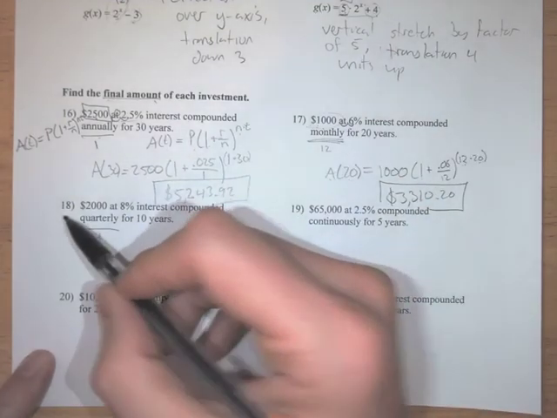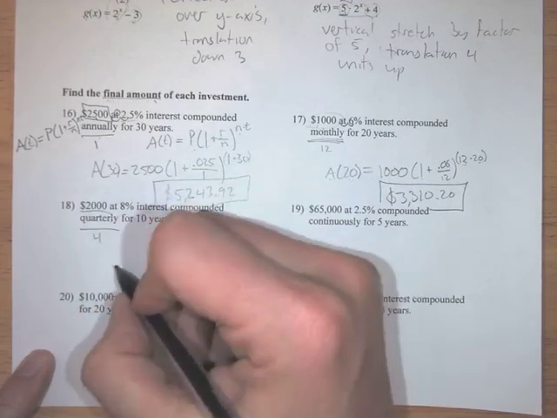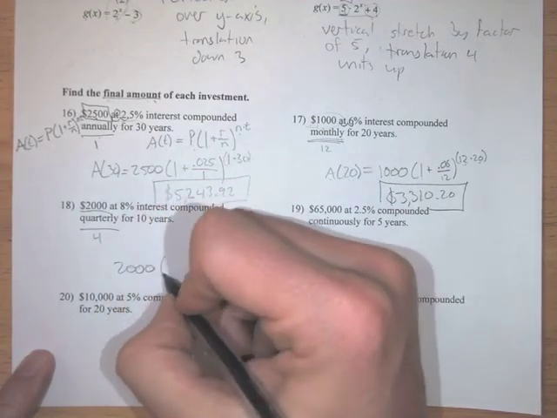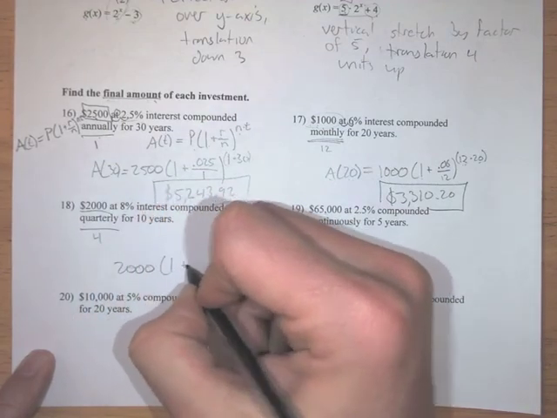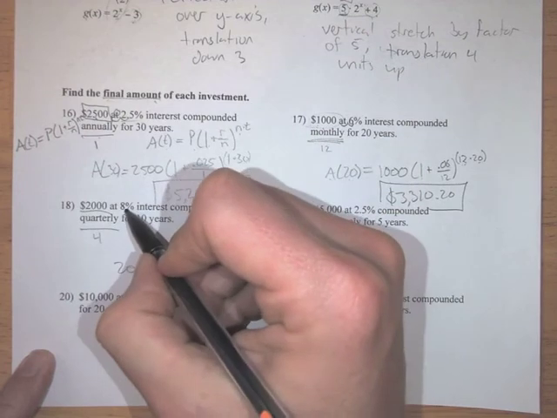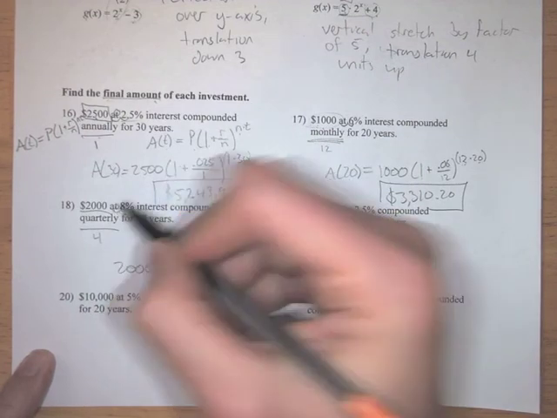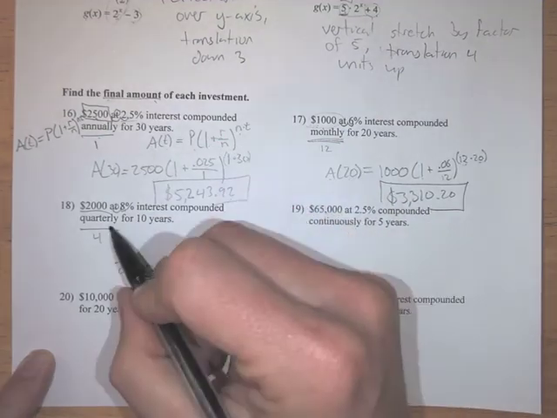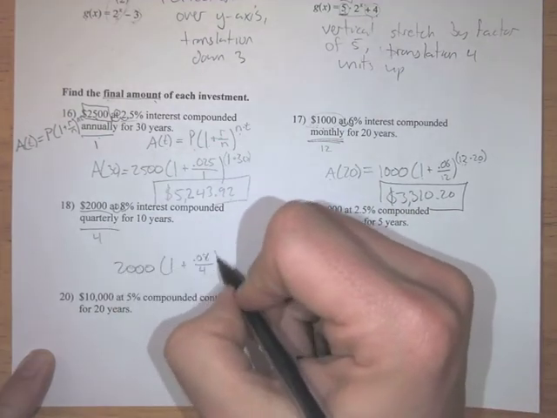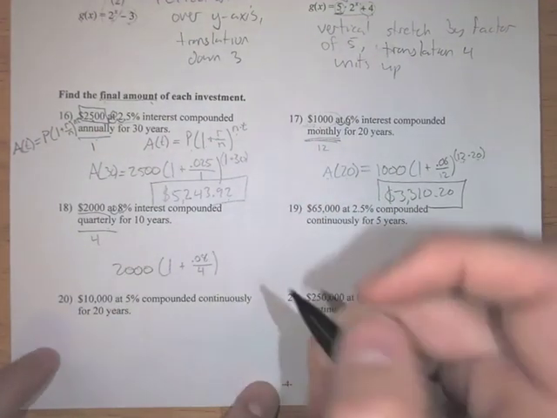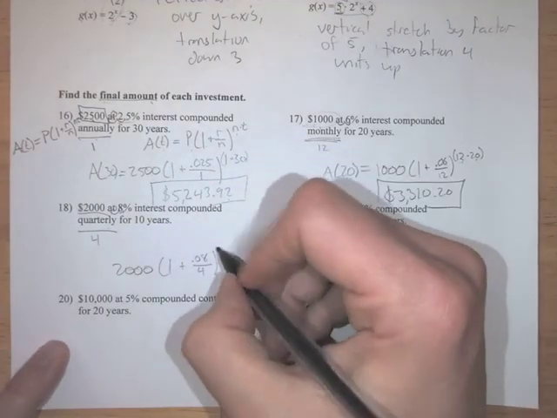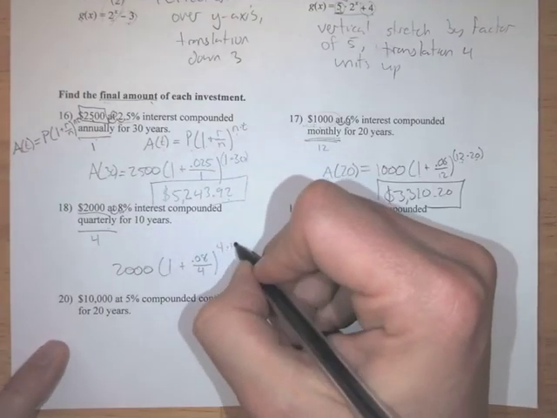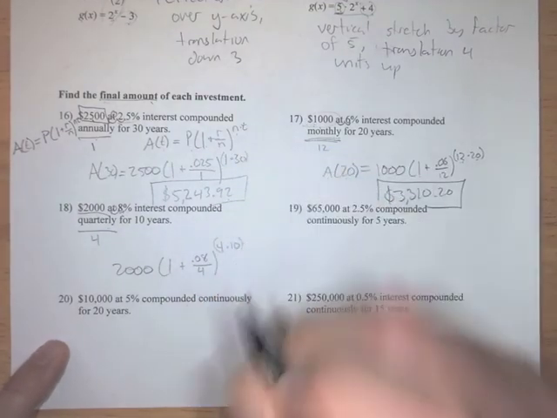Okay, 18. So $2,000 is the initial amount we're investing here, right? So times 1 plus 8% as a decimal, so that'd be 0.08 over 4. Quarterly is 4 times per year, like quarters in a dollar, 4 quarters in a dollar. We're compounding 4 times a year times 10 years, so that's going to be 40 when all is said and done.